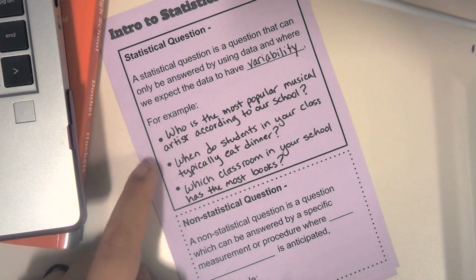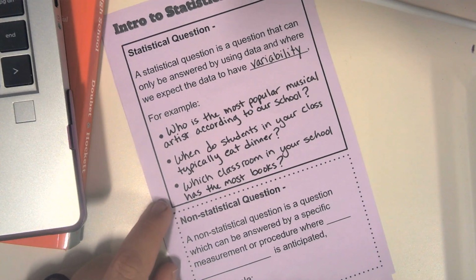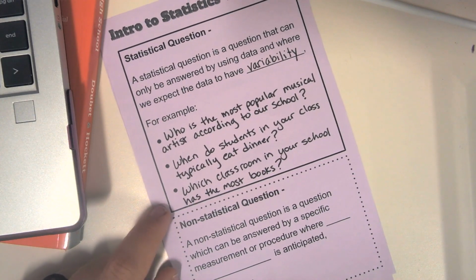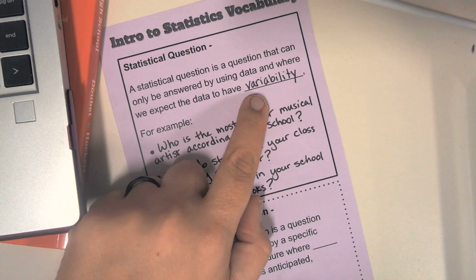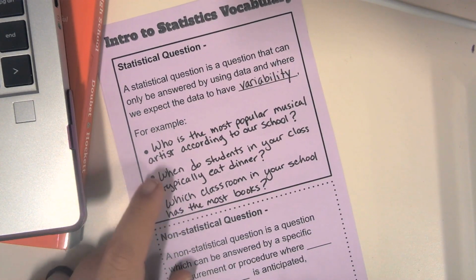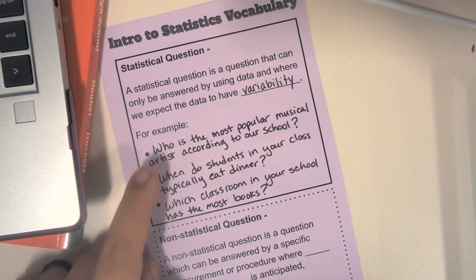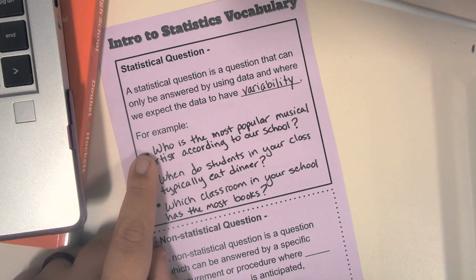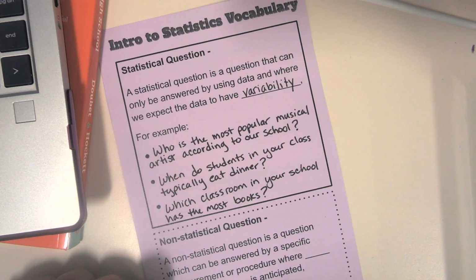So all 3 of these examples require us to collect data in order to answer them, and we expect that not everybody is going to say the same thing. So not every classroom will have the same number of books. Not every student will eat at the same time. Not every student will enjoy the same musical artist. So that's what we mean when we say we expect the data to have variability.